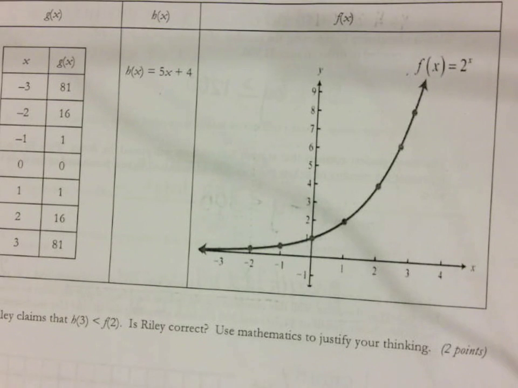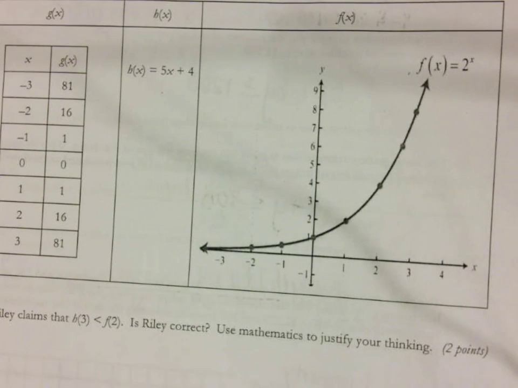Problem, I am doing number 10. I'm sorry, number 6.